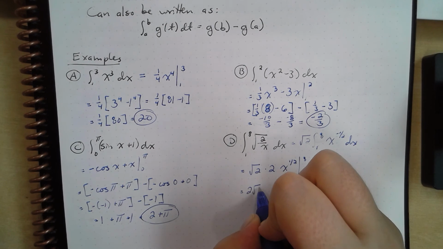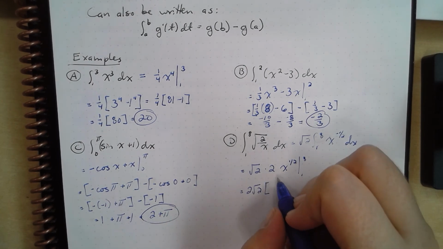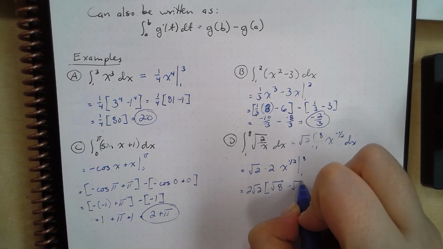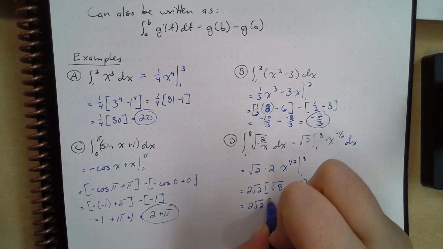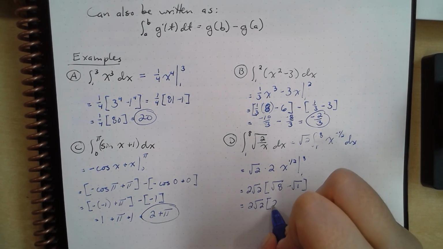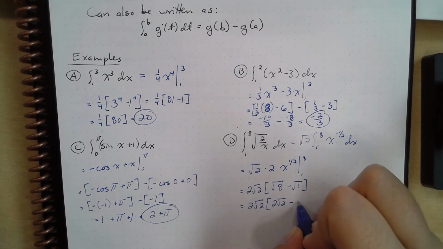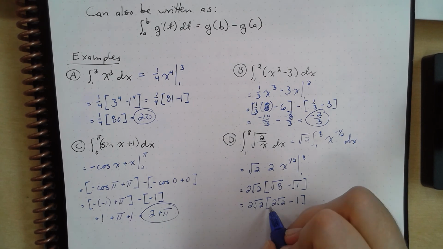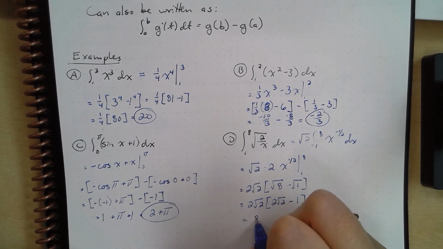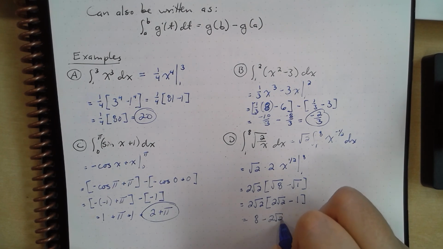So now I have 2 radical 2 times the square root of 8 minus the square root of 1. So I have 2 radical 2 times 2 radical 2 minus 1, right? So I have 4 times 2 is 8, minus 2 radical 2.